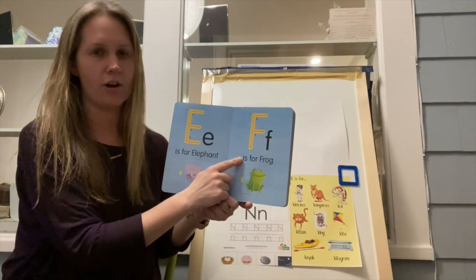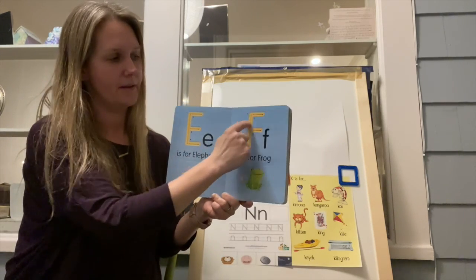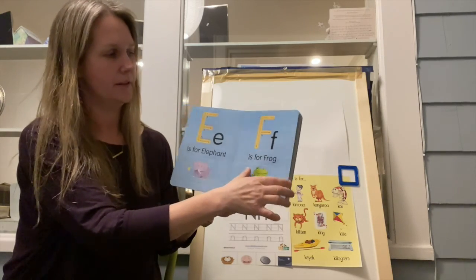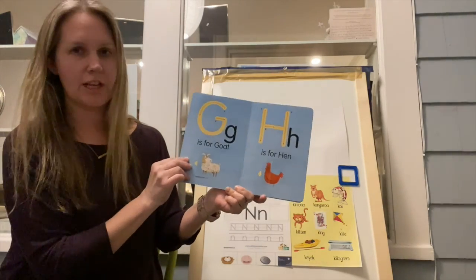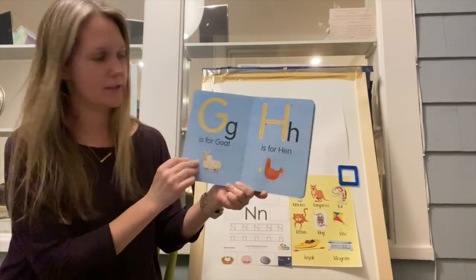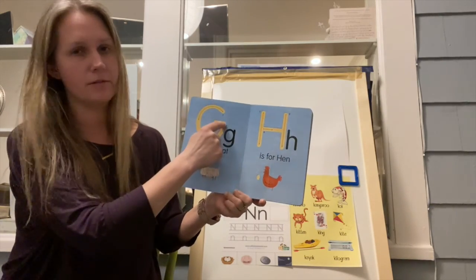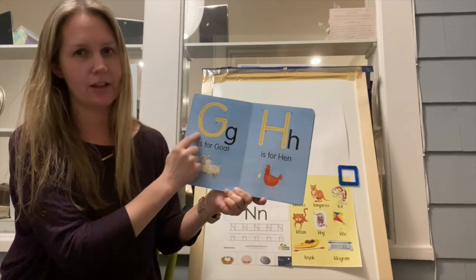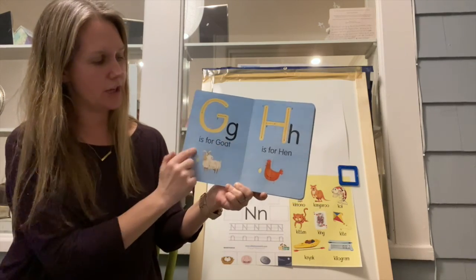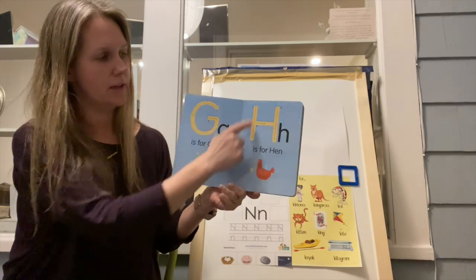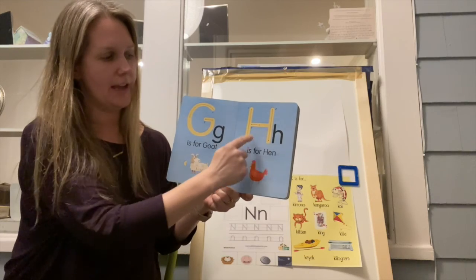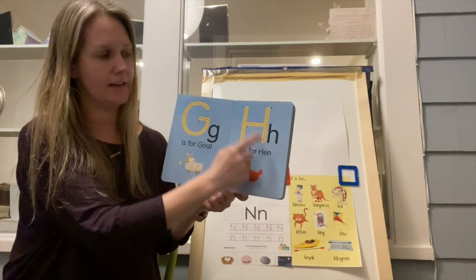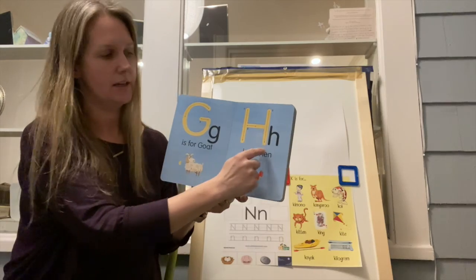F is for frog. F, frog. G is for goat. We come around and we do a little line. And this is a little G. You see how they look different? G. G is for goat. H is for hen. Hen. H, little h.